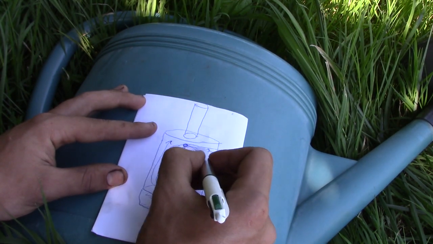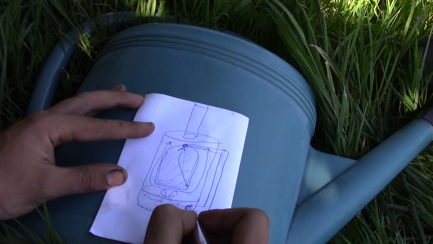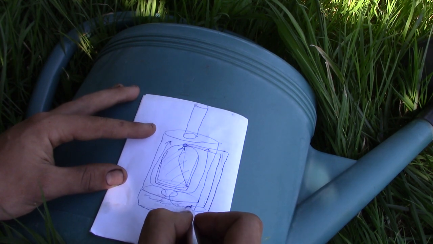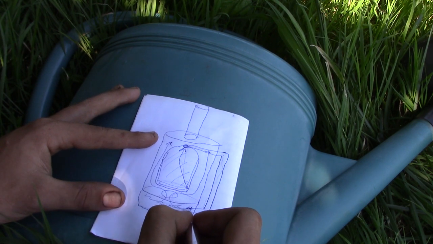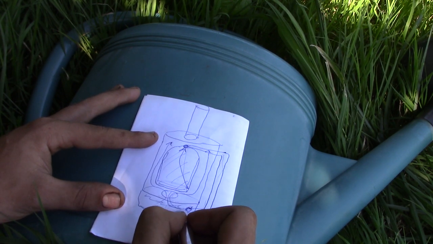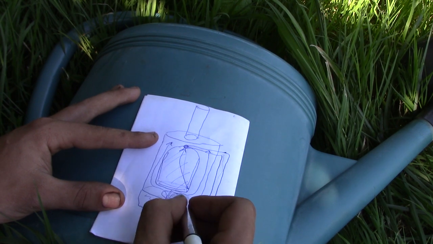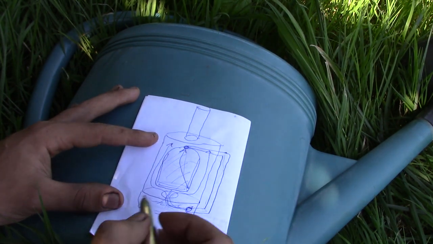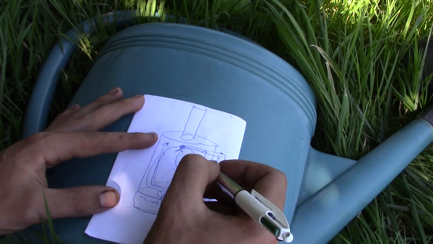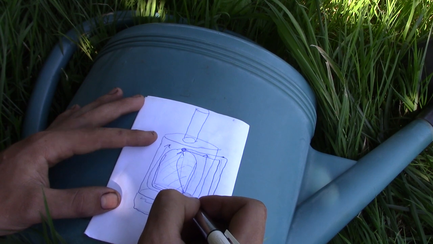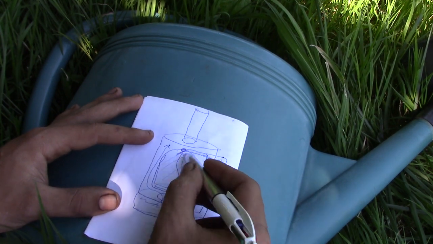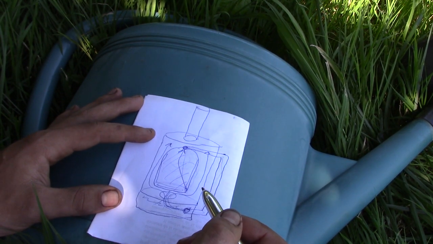So these gases will go down here, and here we'll have a small burner that will inject all these gases back in here to burn and to heat that barrel. So with this system I will have a greater surface area that is heated on this inside container.